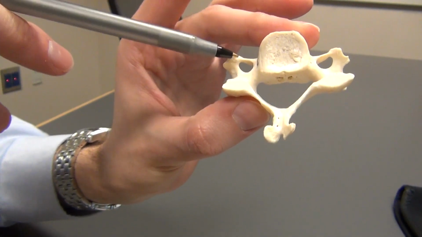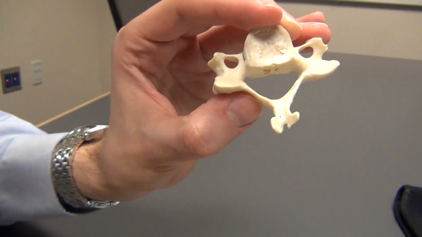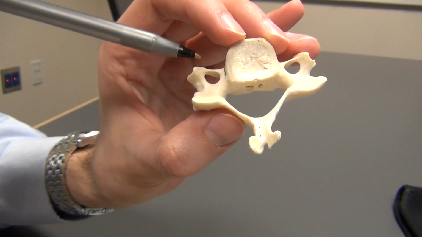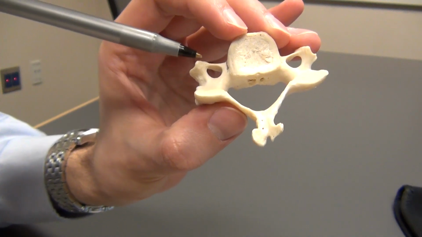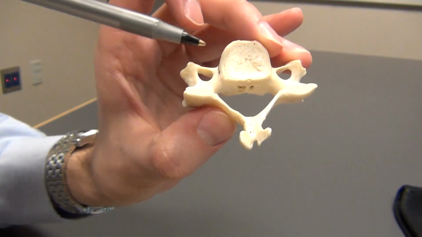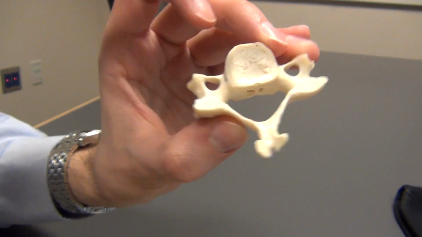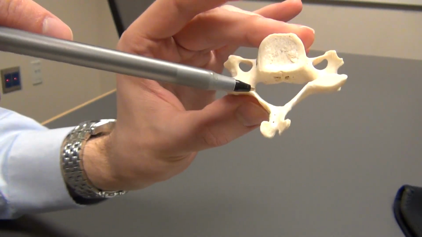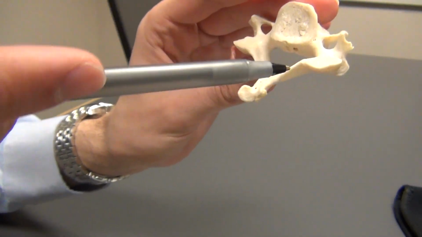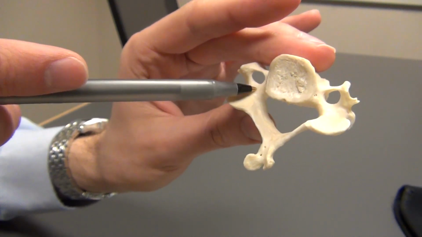And then these things right here, this one on this side and this one on this side, those are the transverse processes. Specifically in cervical vertebrae, the transverse processes have an anterior tubercle, a posterior tubercle, and a foramen. These are the transverse foramina, which pass the vertebral arteries. Now back here we have our lamina, and we have pedicles. This is one pedicle, right there, and right here.